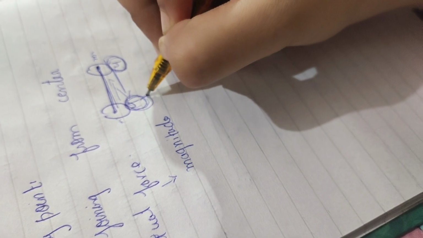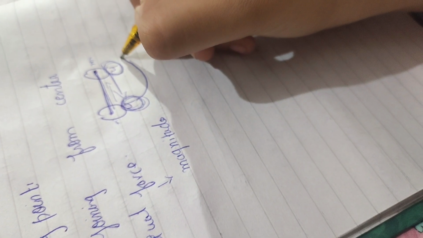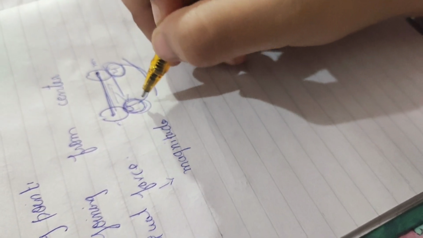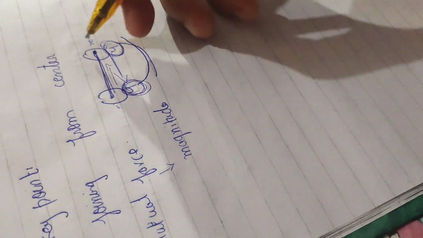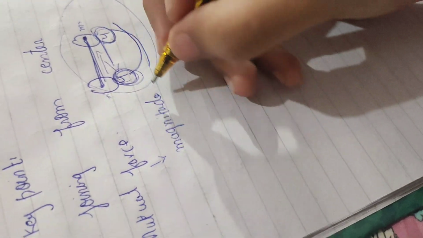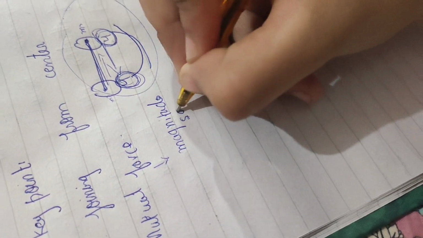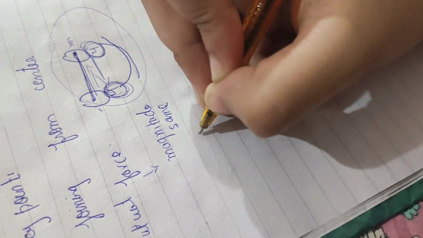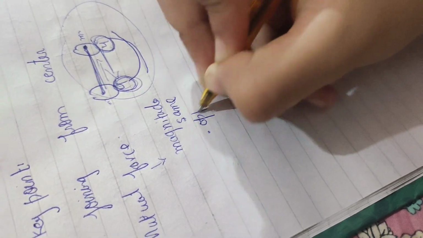This mass will be applying a force, and this mass will also be applying a force, so the direction of the forces is opposite. Magnitude will always be the same. m1 and m2 magnitude will be the same, but the direction would be opposite.